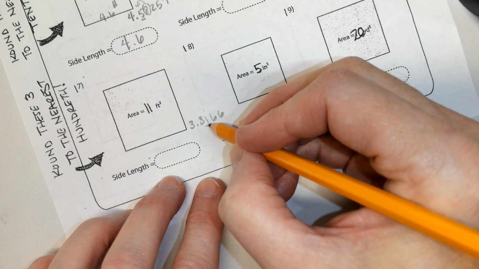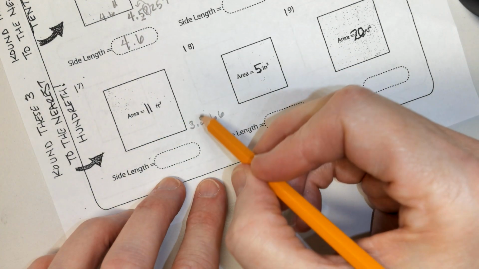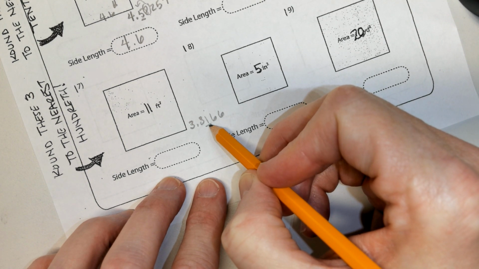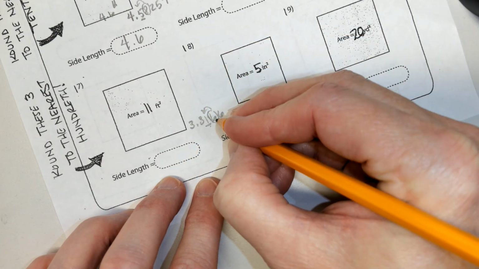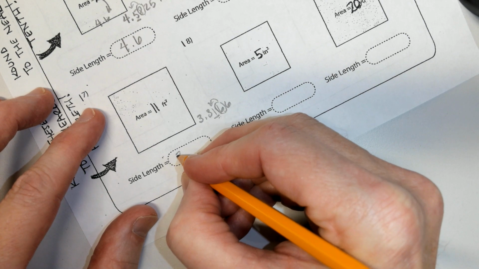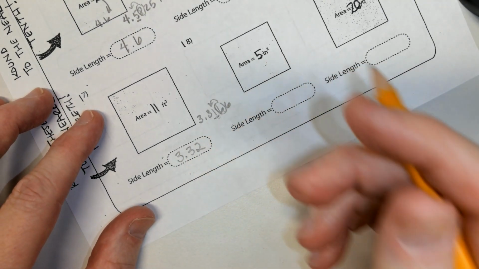And 9 times out of 10 for this year, you're going to be asked to round to this spot right there, the hundredths. You've already seen that on your test. Circle the number after it and draw an arrow back. Is that 6 big enough to change that 1? Yes. So my actual rounded to the nearest hundredth, the side length is 3.32.